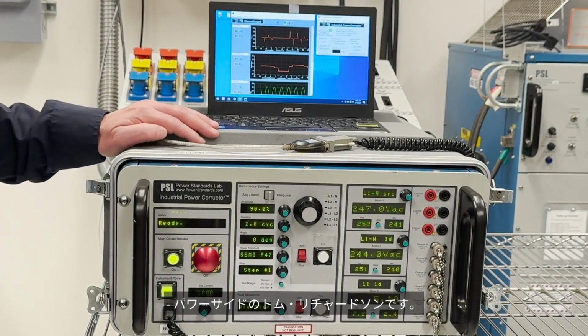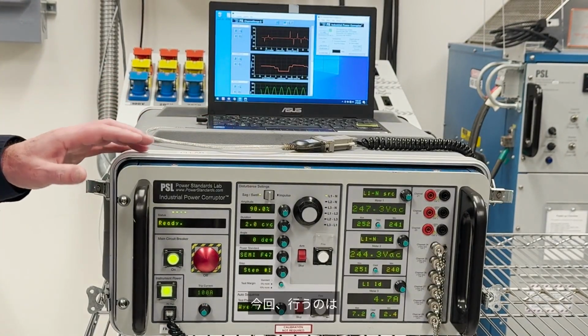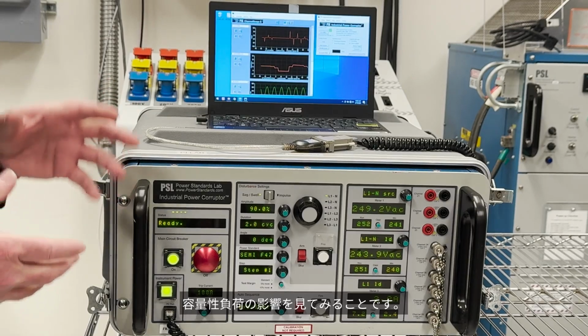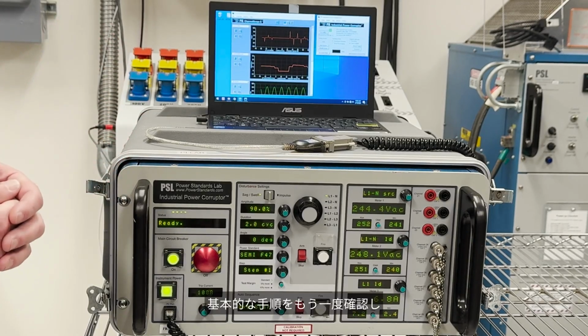Tom Richardson from Powerside. What we'd like to do this time is look at the consequences of a capacitive load. So let's go through the basic steps again.